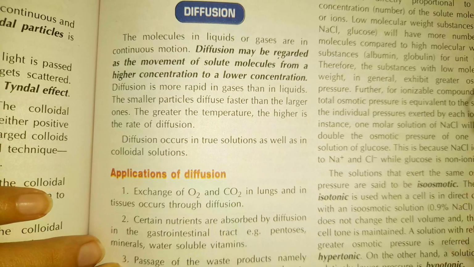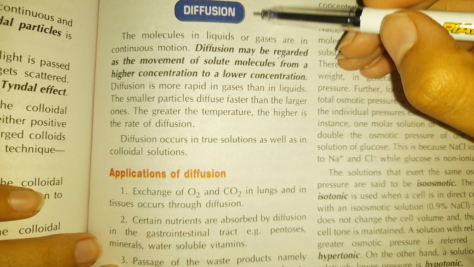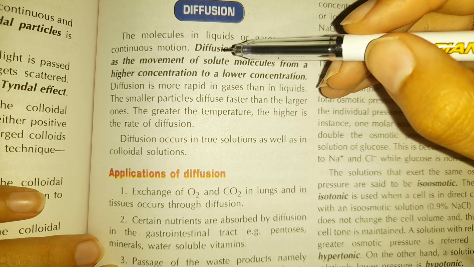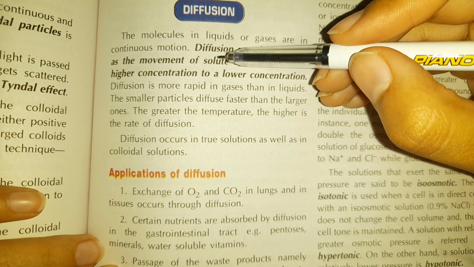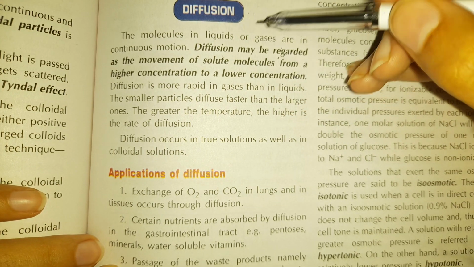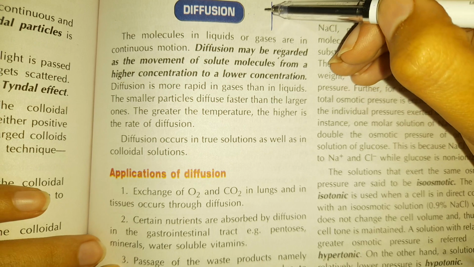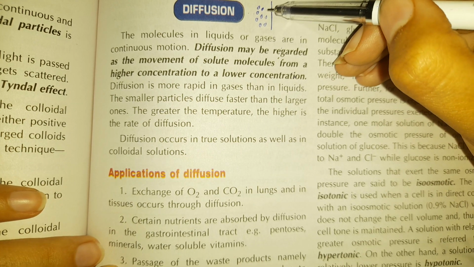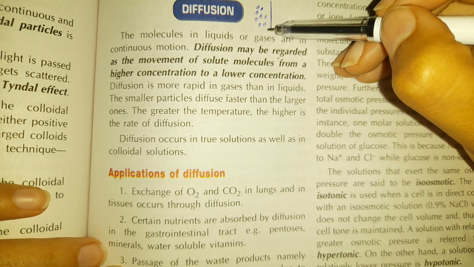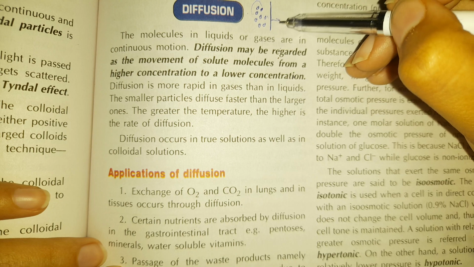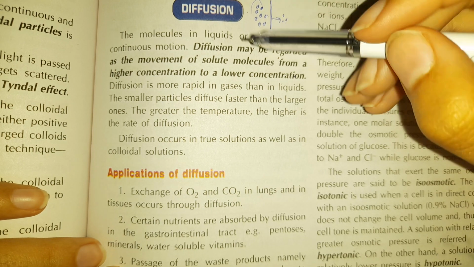etc. Coming to our first property, the physiochemical property, which is diffusion. Diffusion is the movement of molecules or solute molecules from an area of higher concentration to an area of lower concentration. For example, you have this type of membrane and a large number of particles are present over here. So what would happen is that, according to the normal process of diffusion, they will move from an area of higher concentration to an area of lower concentration.